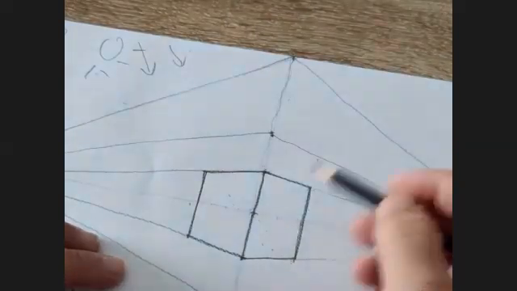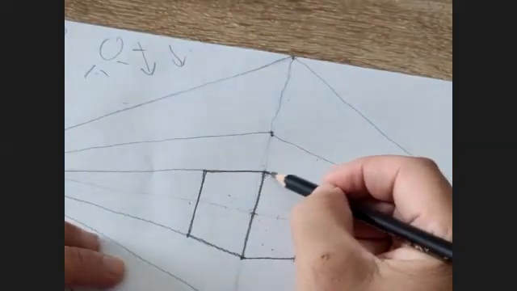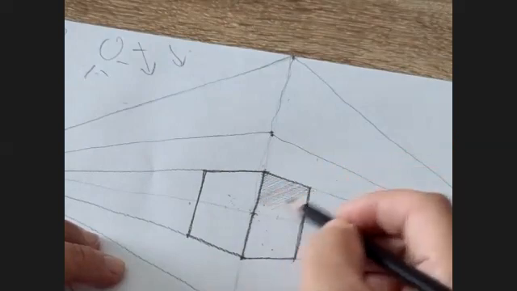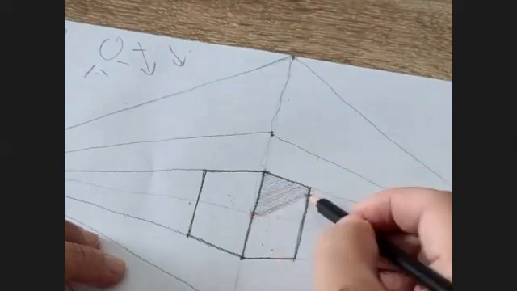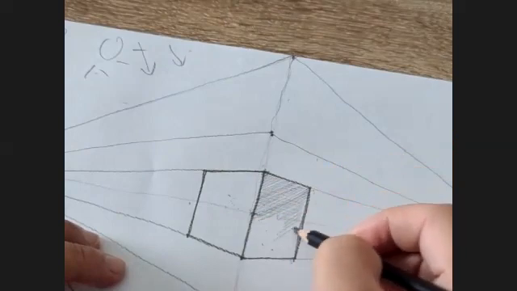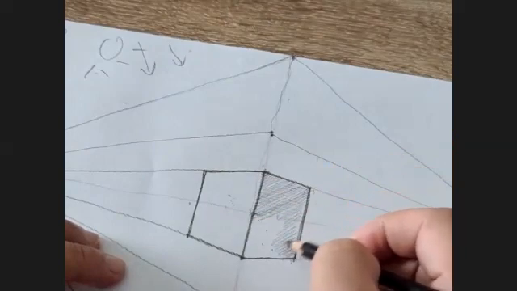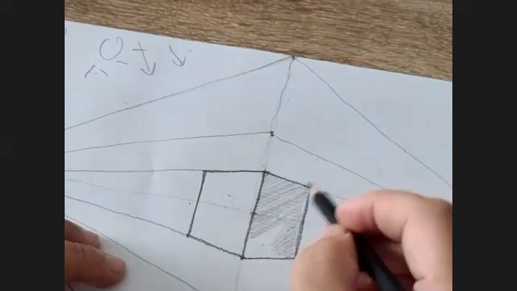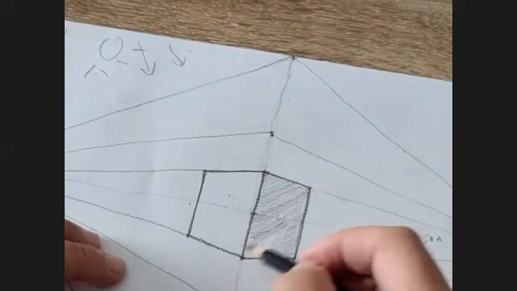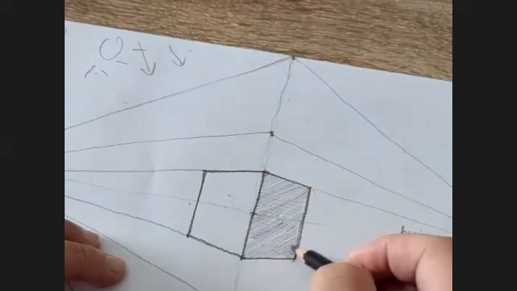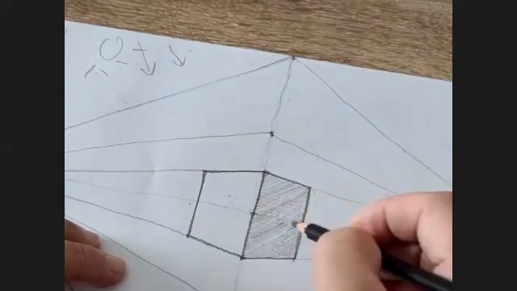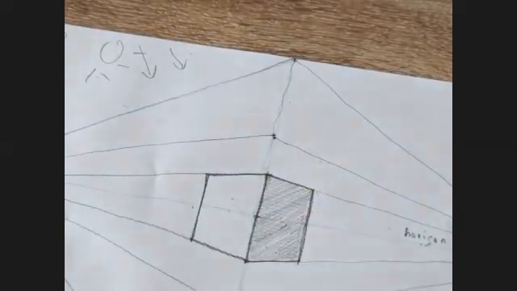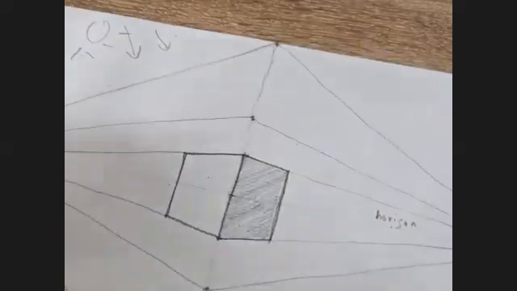This face is at the back, which means that you need to shade it a bit to make it slightly darker. Make sure you shade within this area only. You don't have to press hard, just relax your hand and put some shade on it. Okay. Now you can see a box.